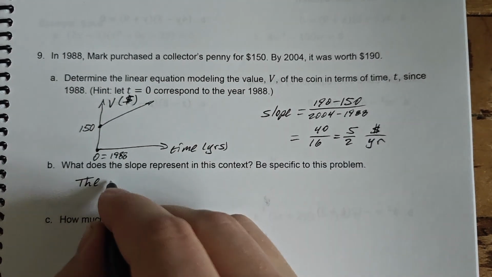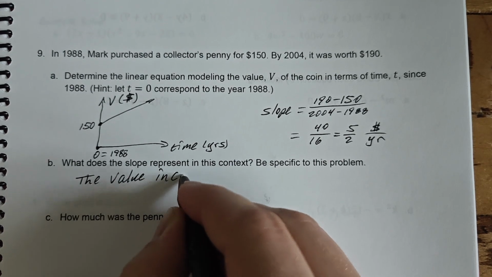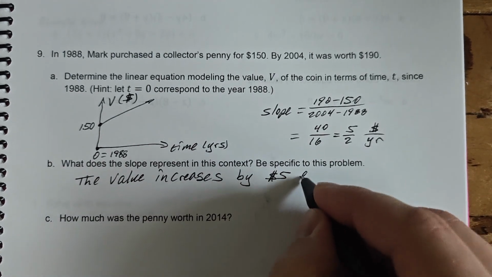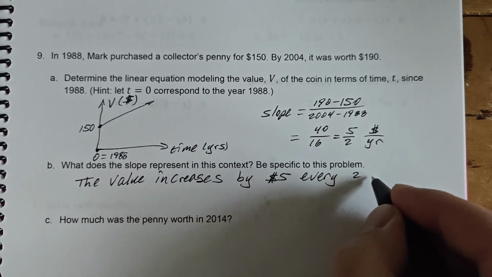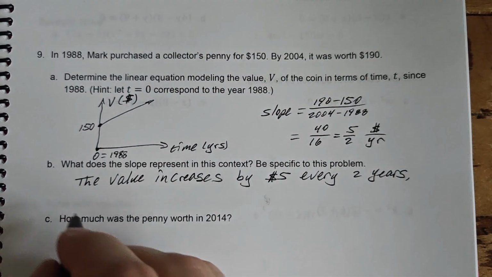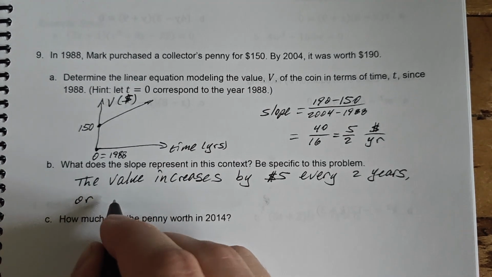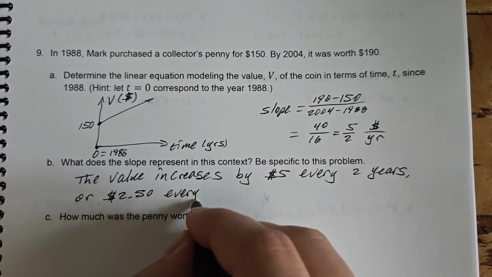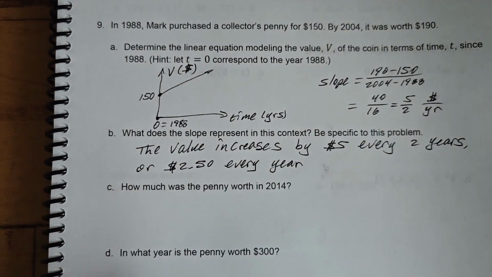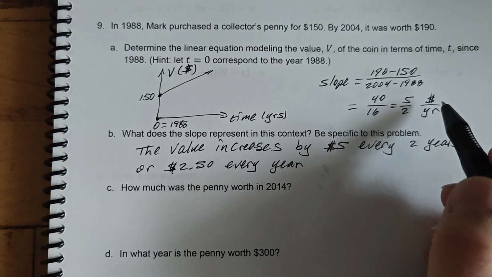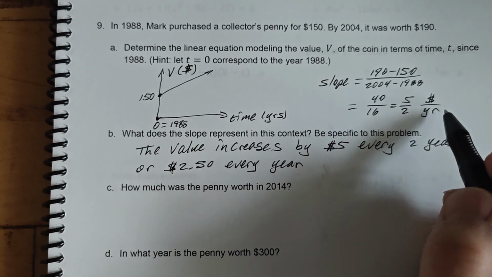The value increases by $5 every 2 years. Or another way you can think about this is as 5 halves of a dollar every year. That's the meaning of the slope. And I just got that from the context of the units on these. The value is in dollars, so we're looking at the change in dollars divided by the change in years. Dollars per year.